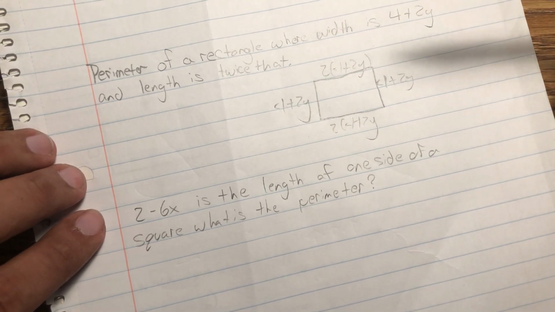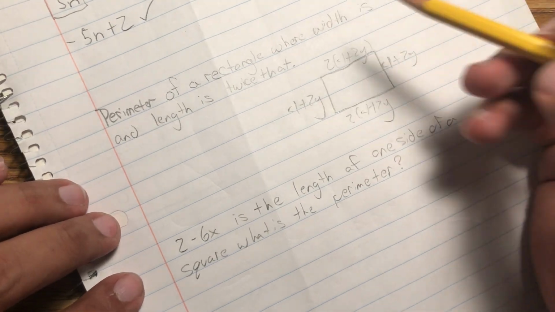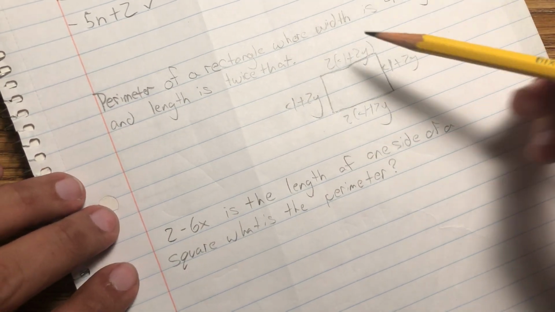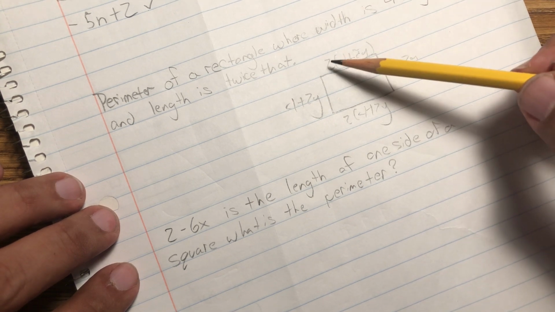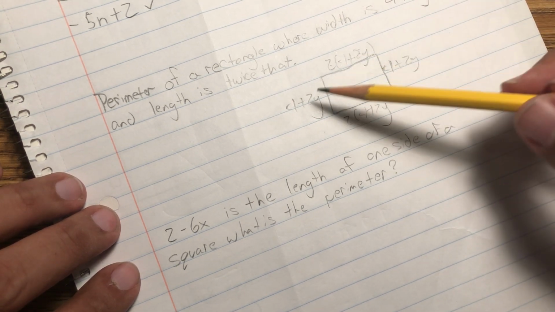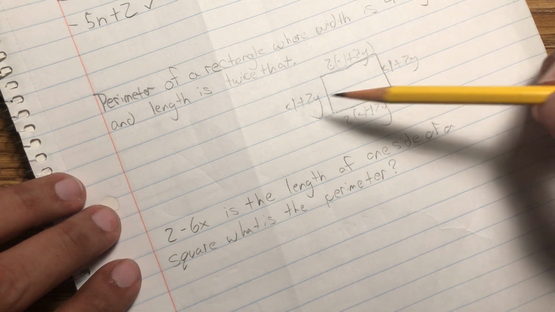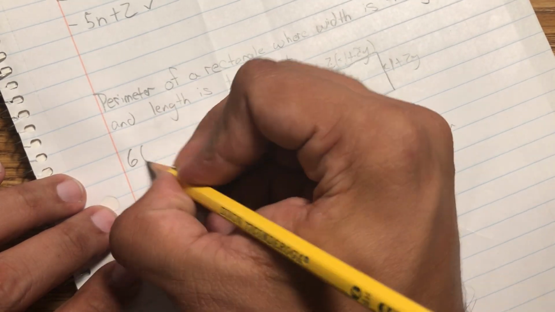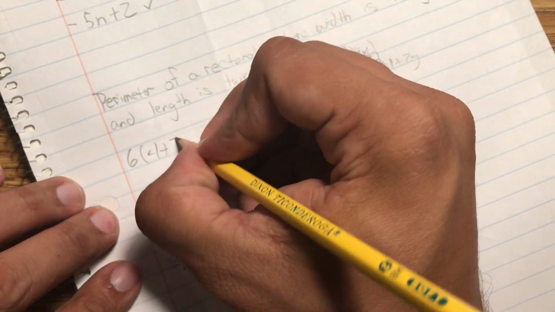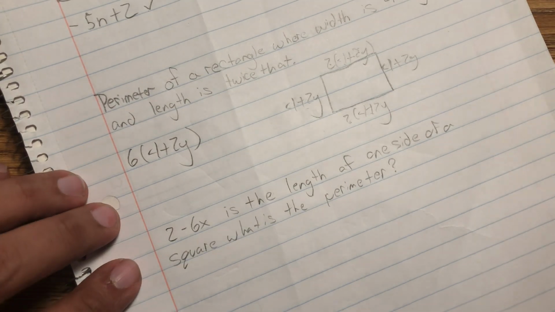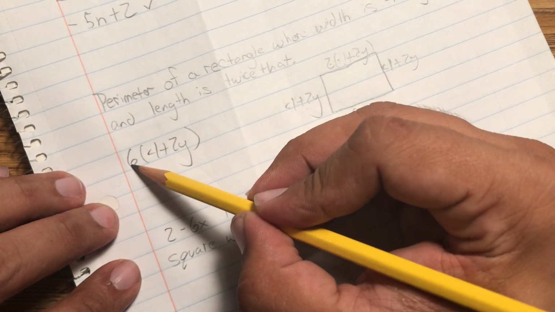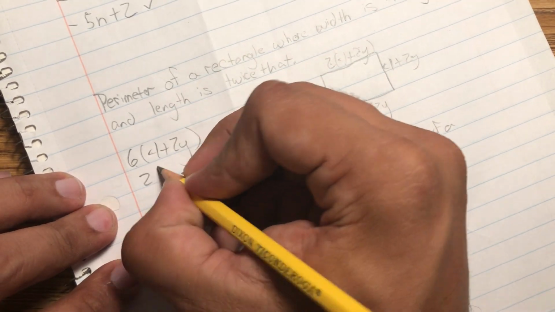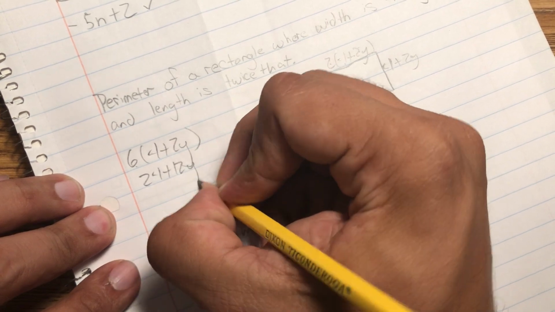So one of the formulas that you could do, now you could just add them all up in a straight line, okay? But if you notice, 4 plus 2y is happening twice here, once here, and once here. So 2, 4, 6. It's happening 6 times. So now we're going to have 6 times 4 plus 2y. So all you have to do is multiply 6 times 4 and 6 times 2y. You're left with 24 plus 12y.